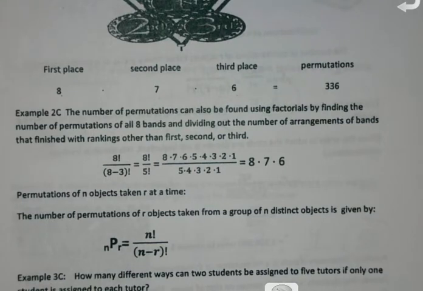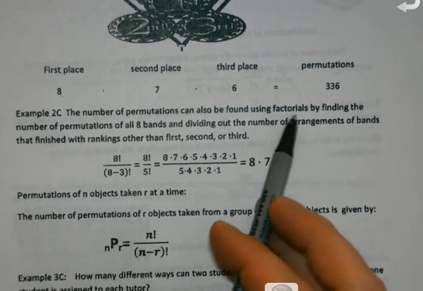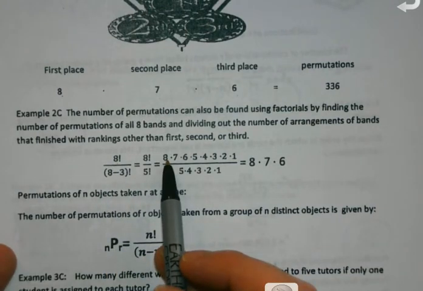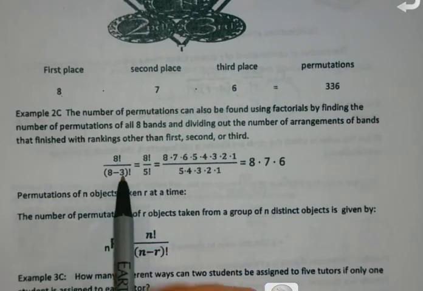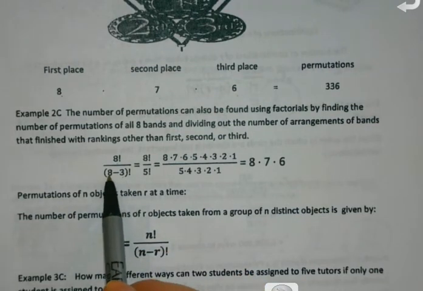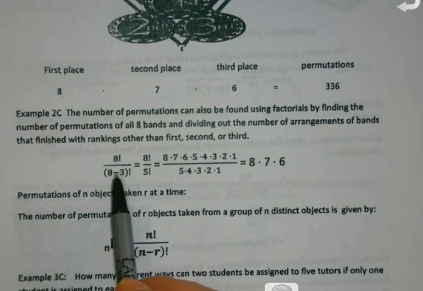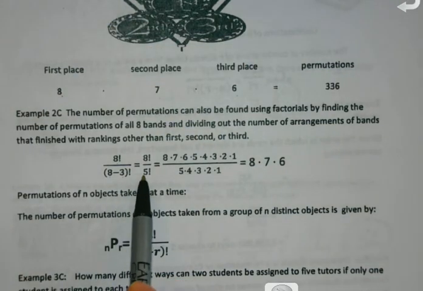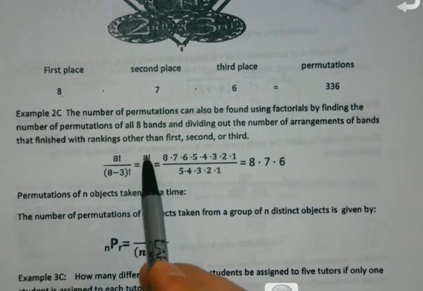But I was asked by the probability and statistics teachers to also show this because this would be part of what they're introducing. So, for instance, I can use factorials. 8 factorial would tell me how everybody could finish, like we did in example 2. But if I only want to know the top 3, you take your total number of options minus the number that you want. I only want to know 3 places. So 8 minus 3 would get me to 5 factorial. So you do 8 factorial over 5 factorial.